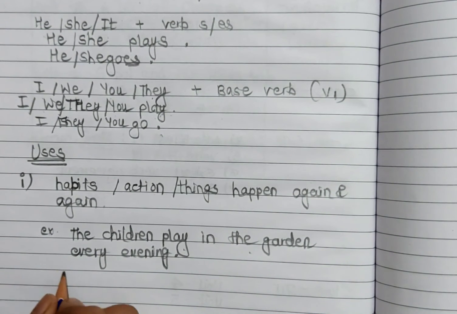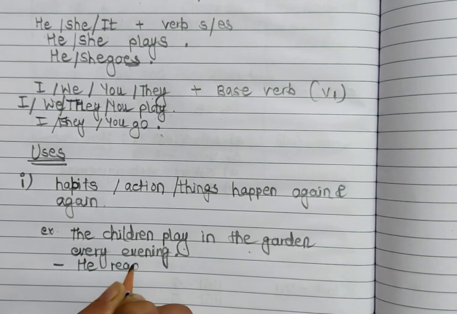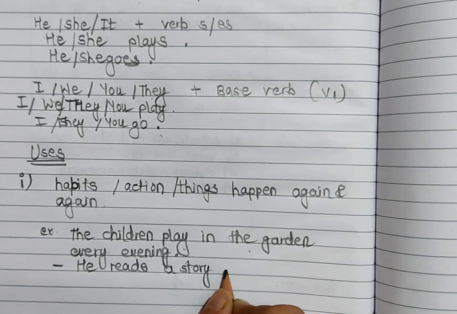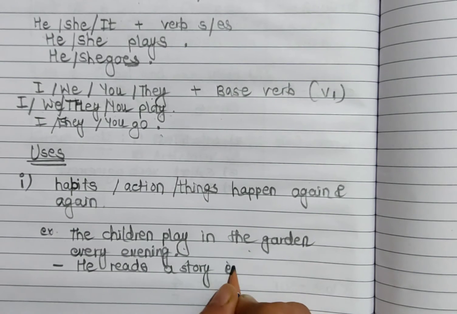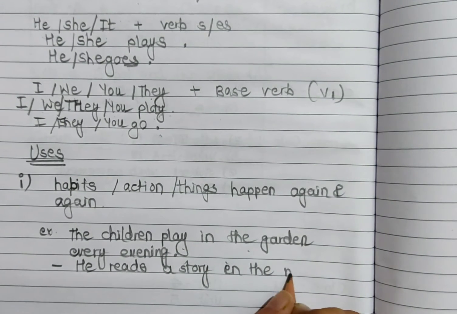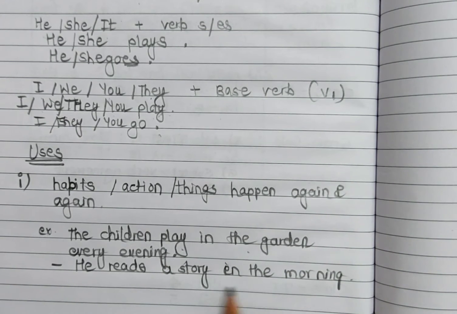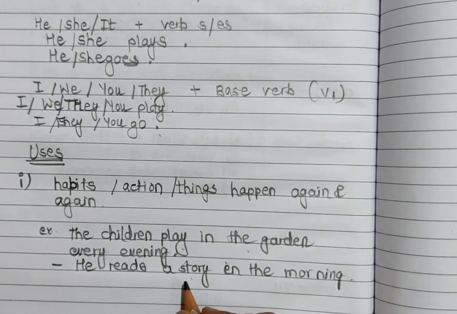Next one is: he reads a story in the morning. Means every morning he reads a story. So this is the first use of simple present tense. When some action happens again and again, or someone is habitual to do something.